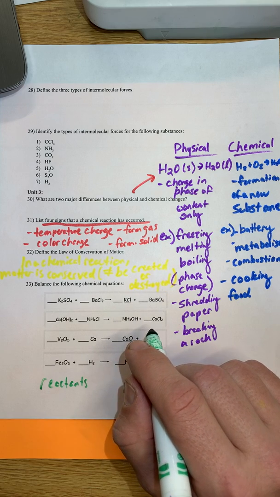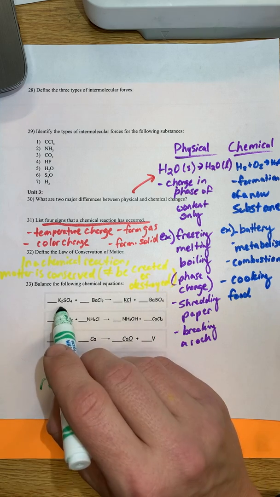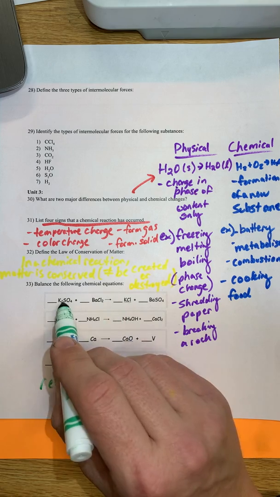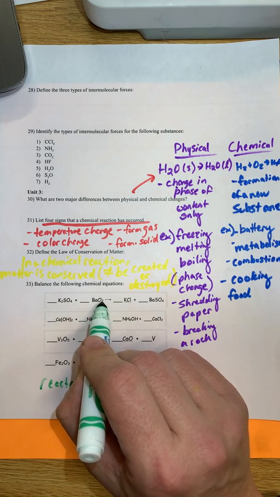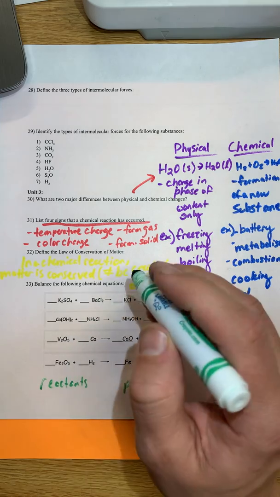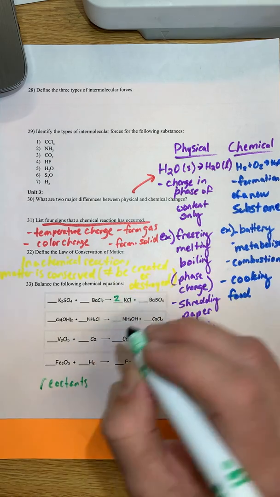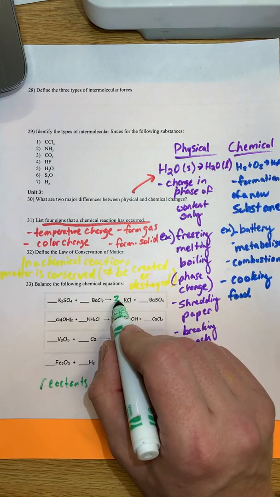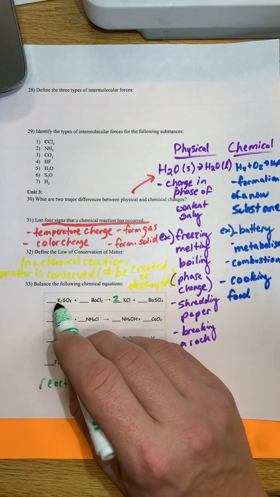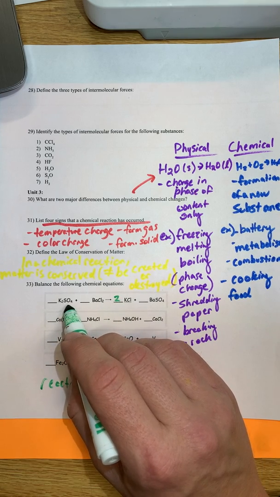Well, the first thing I'm going to do is look for an imbalance, and I see two imbalances. I see that potassium is not balanced, and I see that chloride is not balanced. So I notice that putting a 2 here will fix both of those issues. So I put the 2 here. Boom. Now chloride and potassium are balanced.